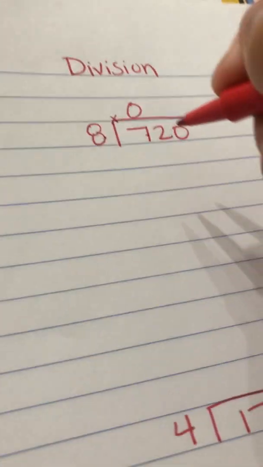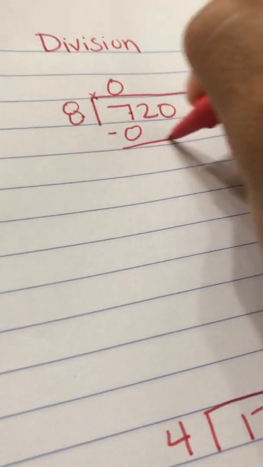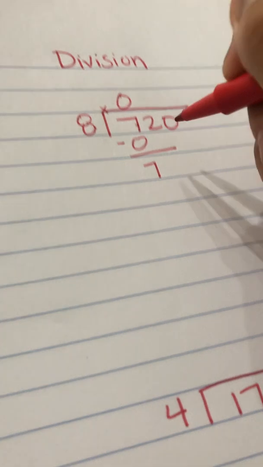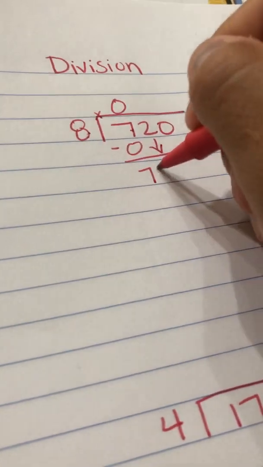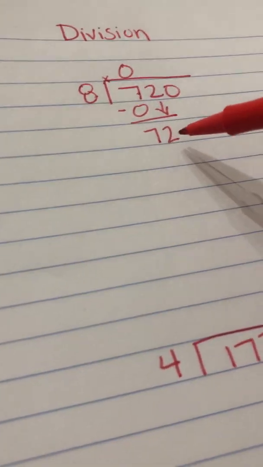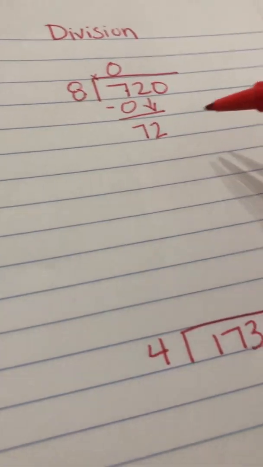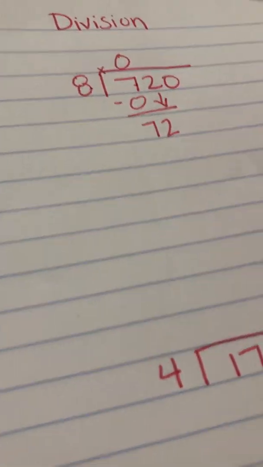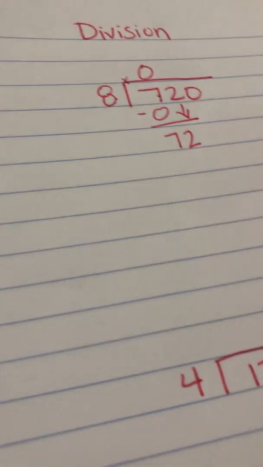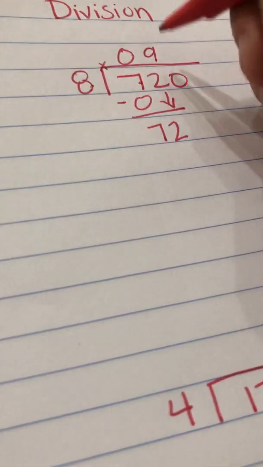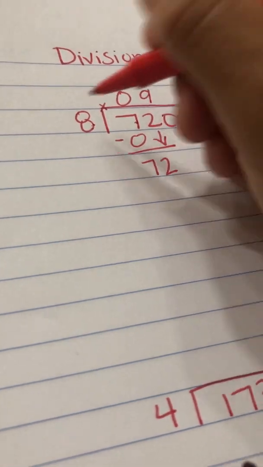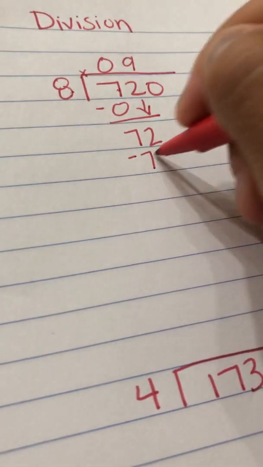0 times 8 would give us 0. So we subtract those. Then we would bring down our 2. Then we would start back all over again and divide. 8 divided by 72. So what is that? What is the closest we can get without going over or exactly 72? And that would be 9. So now we would multiply 9 times 8 and we'd get 72.